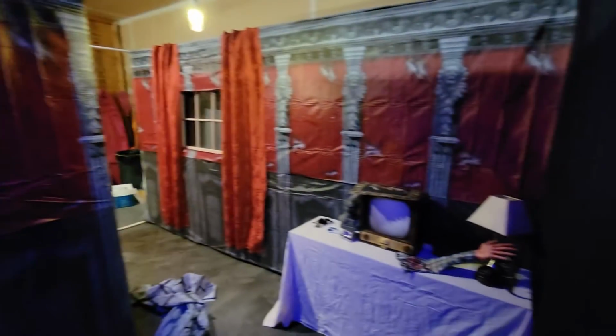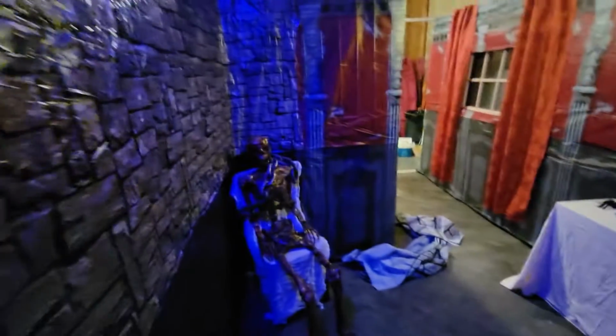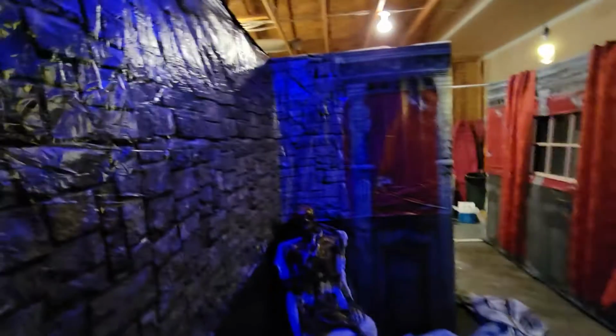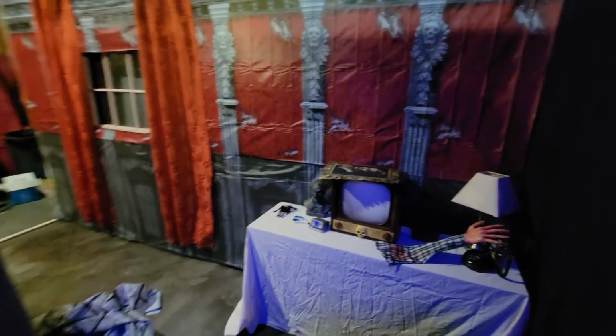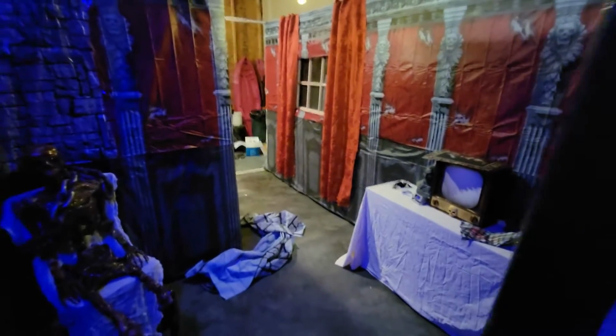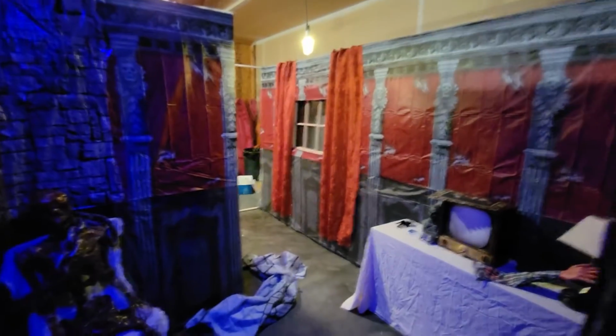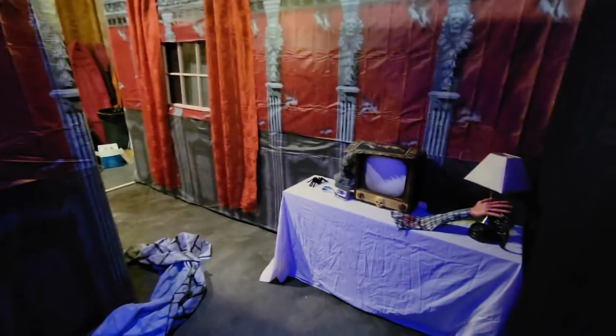But when you walk into this curtain, it's gonna be the first scene, and like I said, I'm gonna go for the haunted house theme. So here it is. And I think it looks really cool so far. Right now, I'm still kind of figuring out how the layout's gonna go, what kind of props I'm gonna put in here. But so far, I'm liking it.